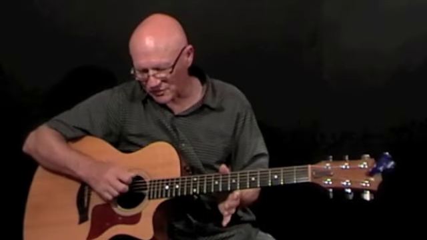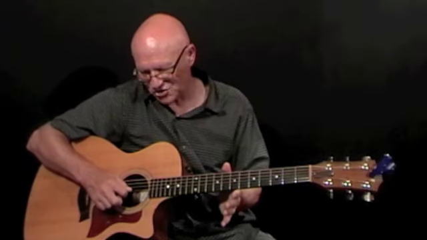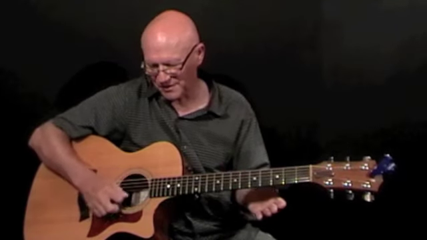So we now have the notes E, G, C, G, C and E. And that gives us a lovely, nice, balanced C chord with 2 of each of its notes represented.